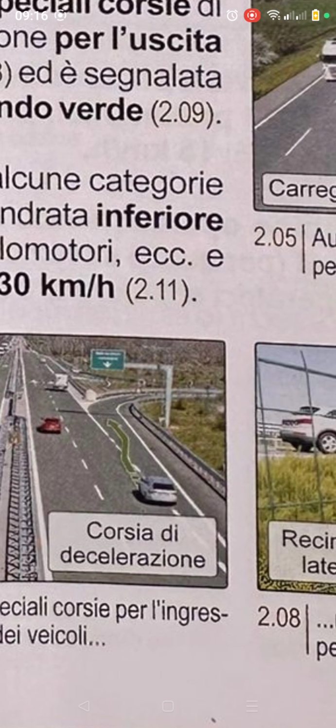Then corsia di decelerazione. As you can see, this vehicle, look at where the green arrow is pointing. It is about to exit the highway. The lane it will use to exit the highway is corsia di decelerazione, the special lane to exit the highway. Corsia di decelerazione, the lane to exit the highway.